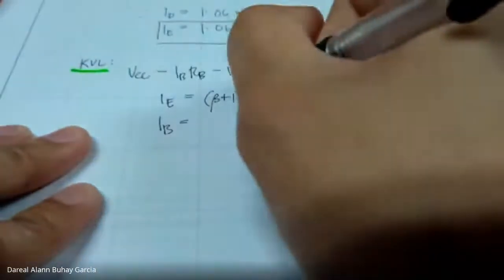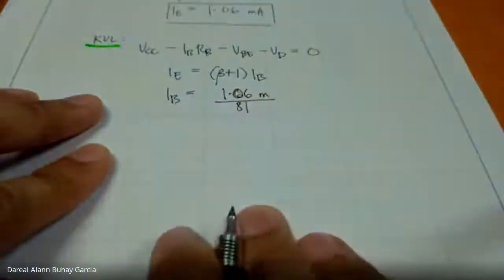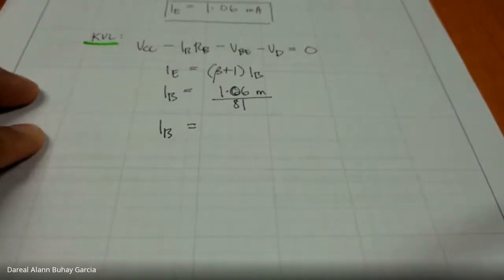IE is beta plus 1 times IB. Therefore, IB is 1.06 milliamperes over beta plus 1, which is 81. So IB is 13.086 microamperes.